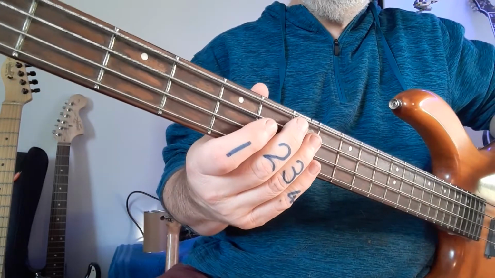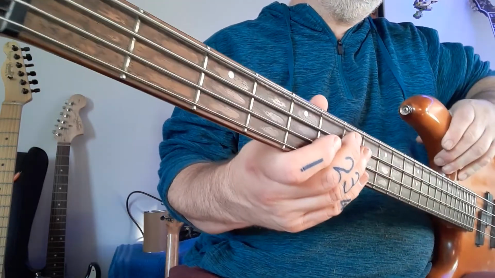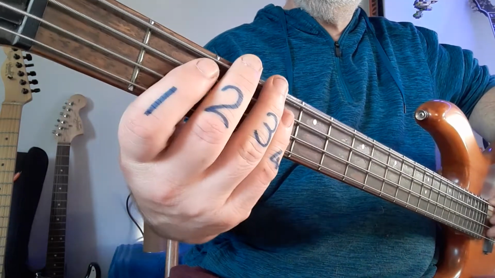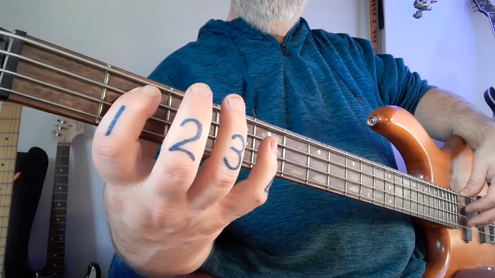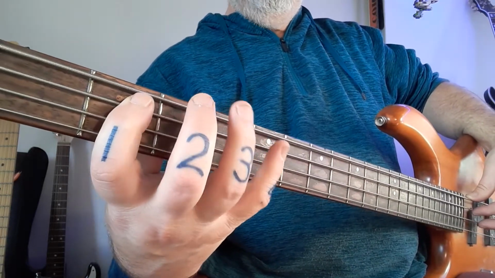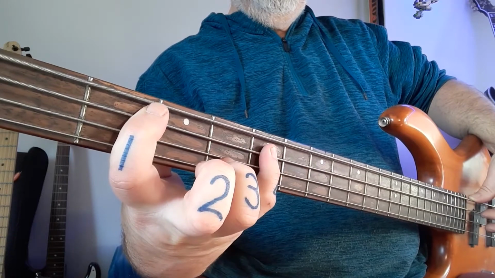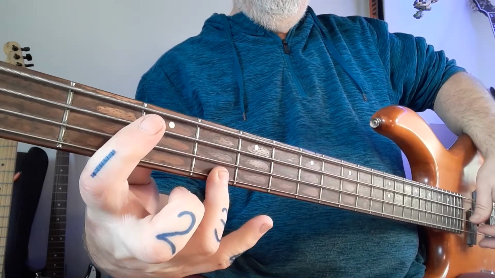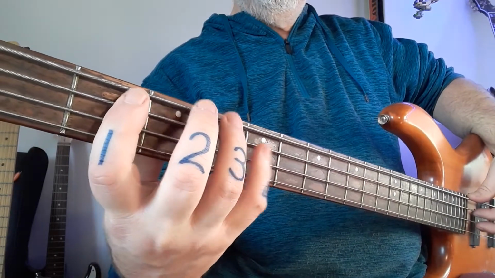Okay, so why do you want to know this? Because we need B minor and F sharp minor arpeggios soon. So B minor, B is at fret number 2, and it's going to be to fret number 5, fret number 4, and there's my B minor arpeggio.